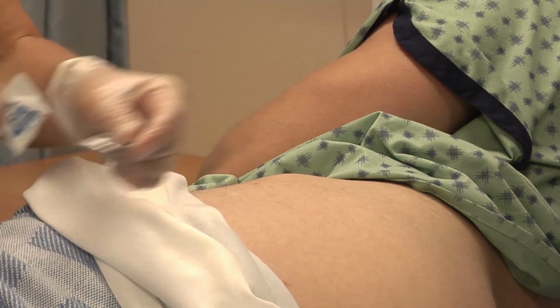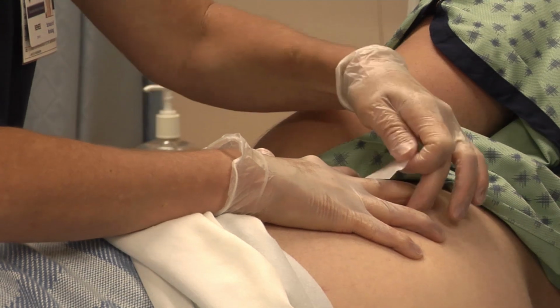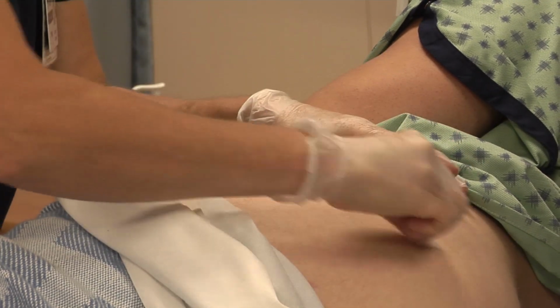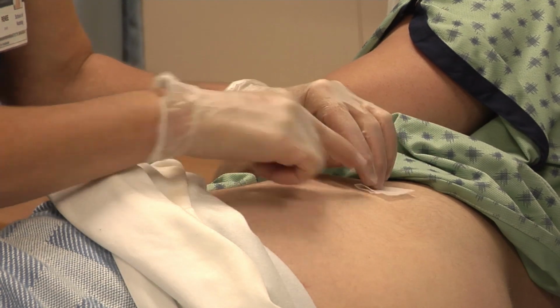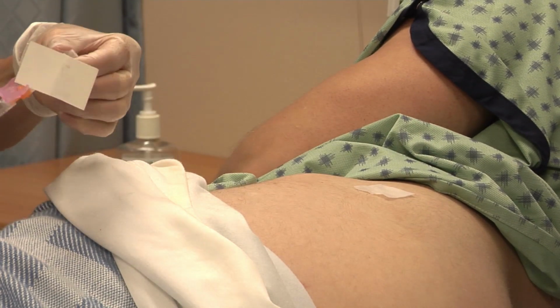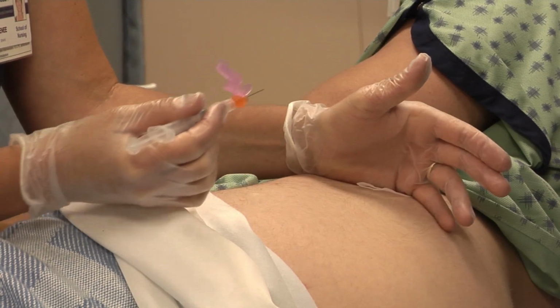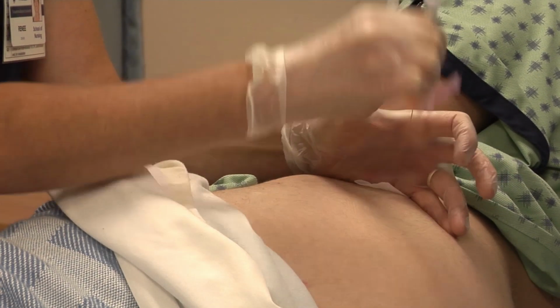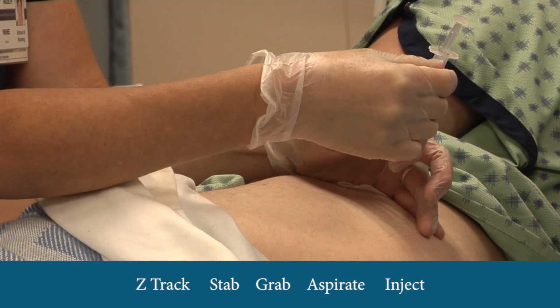So I'm going to take my alcohol swab. Okay. And I'm going to clean that site, again from the inside out. Leave my corner poking to where I need it to be. Okay, Z track this time. Just a little bit of a displacement. Stab, grab, aspirate, inject.